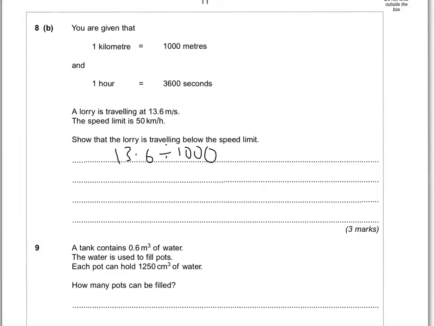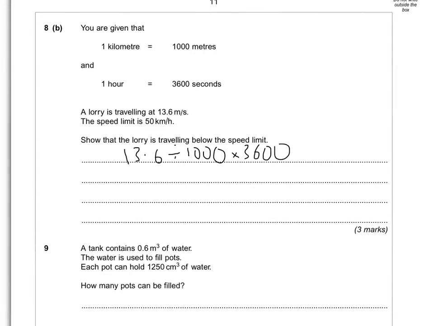I actually want to know how many kilometres I'm going to be doing in an hour, so I can multiply by that 3,600. When I calculate this, it will have changed metres per second into kilometres per hour. And when I do that, I get an answer of 48.96 kilometres per hour. This number, 48.96, the speed the lorry is travelling at, is less than 50, so I have categorically shown that the lorry is travelling below the speed limit.